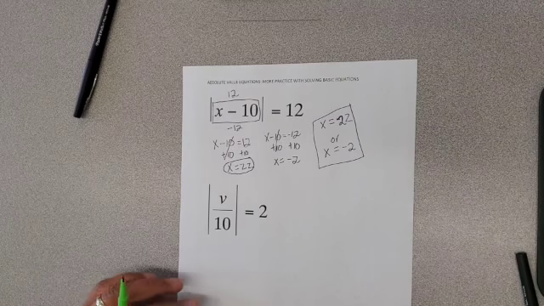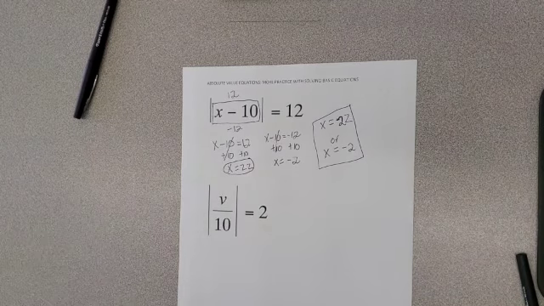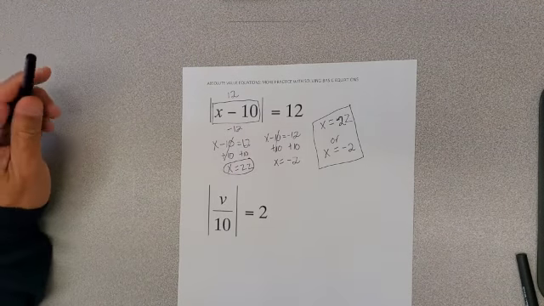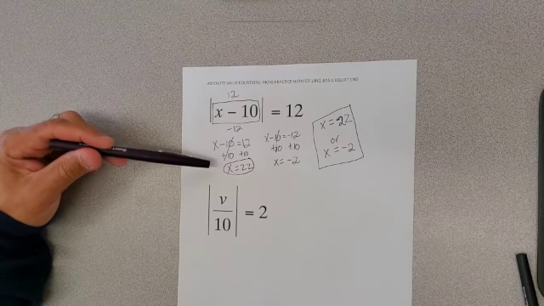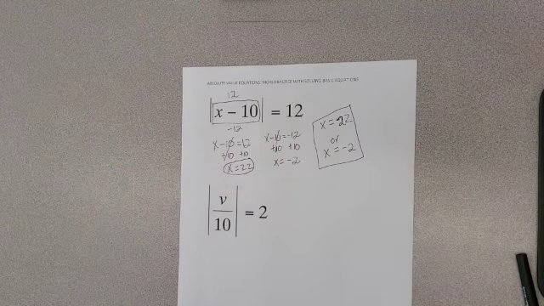Okay, so let's fix that problem up a little bit. We have these two solutions: x minus 10 equals 12 gives the solution x equals 22, and x minus 10 equals negative 12 gives me the solution x equals negative 2. There are two solutions here.